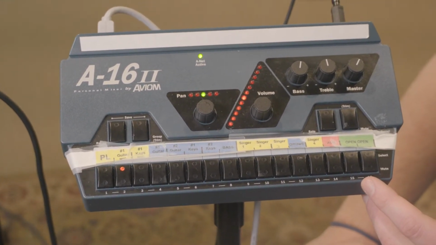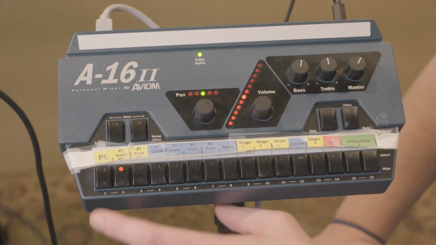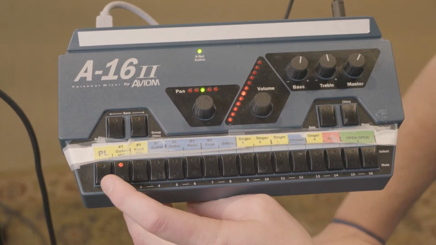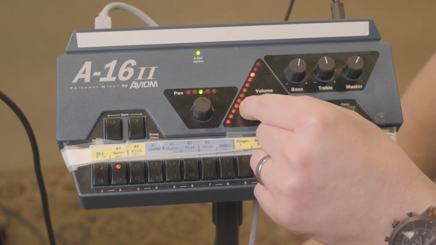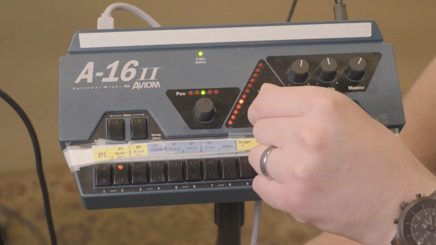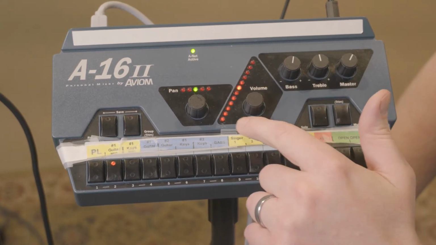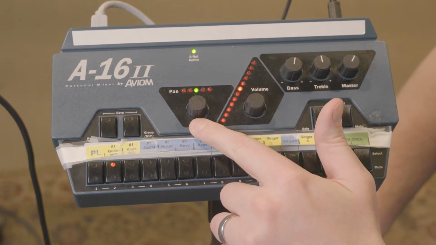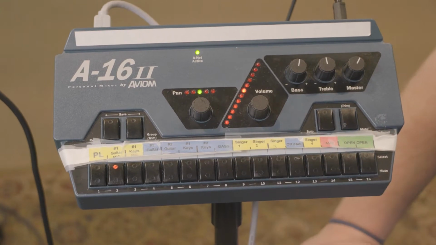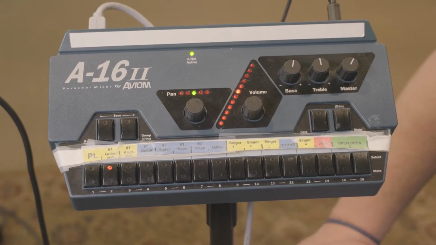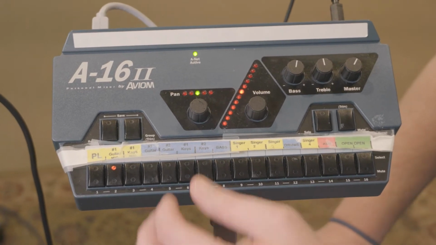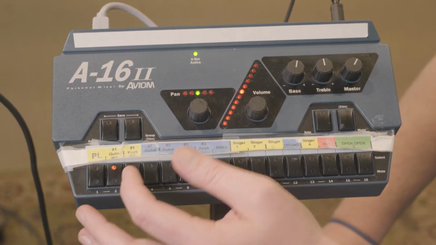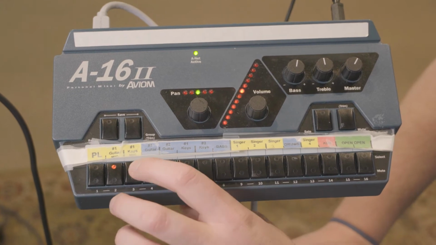To increase or decrease the volume of an individual channel, you simply select it, go to your center volume knob, turn up for more, down for less. Next to your center volume knob, you'll notice a pan option. This basically controls the volume of that individual channel in either your left ear, your right ear, or in both ears.